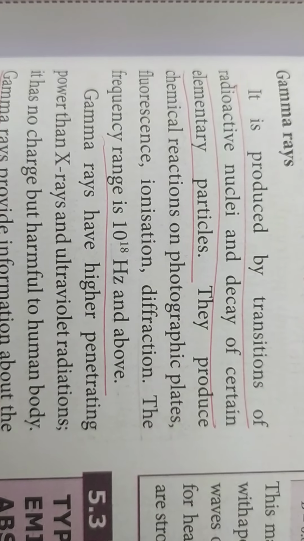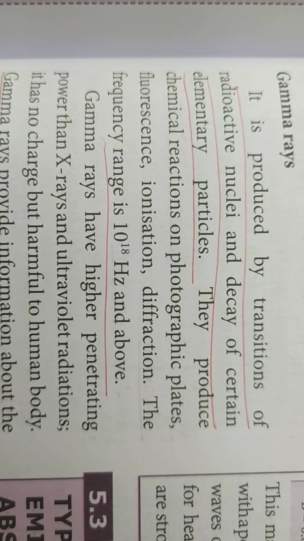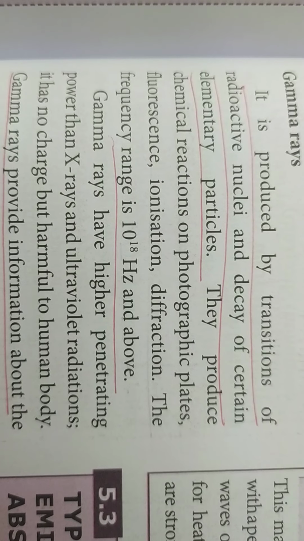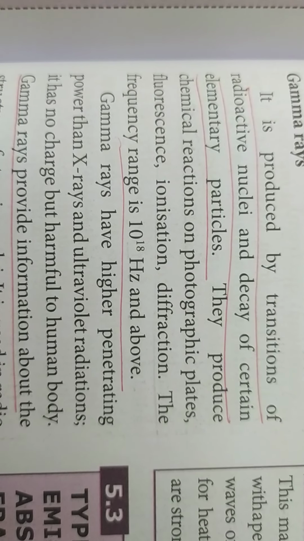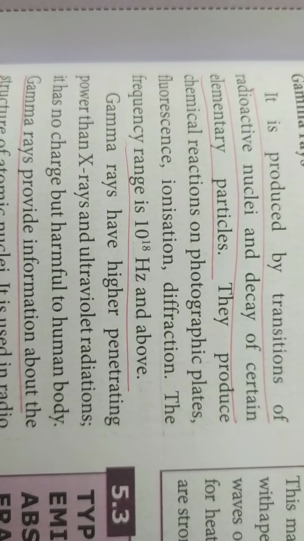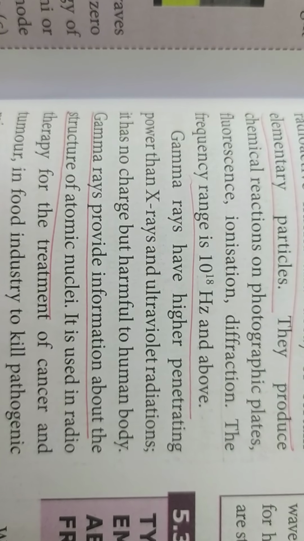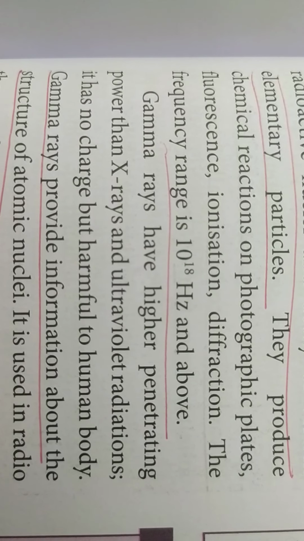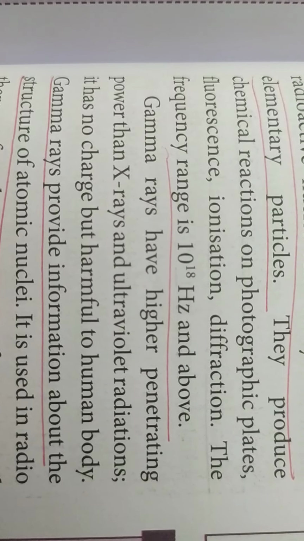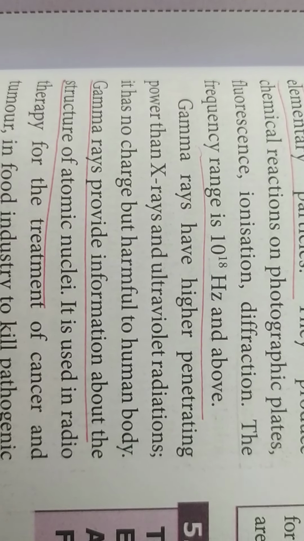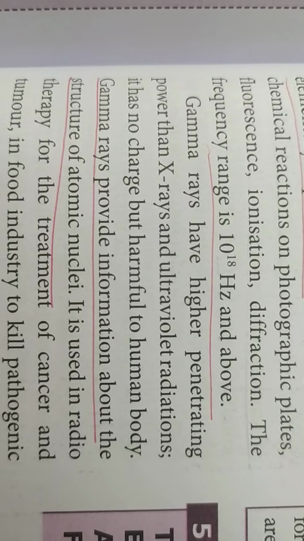Gamma rays are produced mainly by transitions of radioactive nuclei and decay of certain elementary particles. When some elementary particles decay, they produce gamma rays. They have high penetrating power, and they affect photographic plates and produce fluorescence, ionization and diffraction. Ionization, you know the phenomenon, and the frequency range is 10^18 hertz and above.